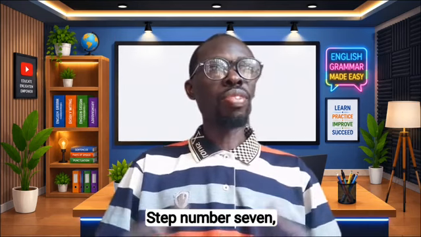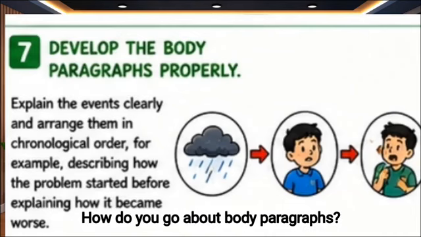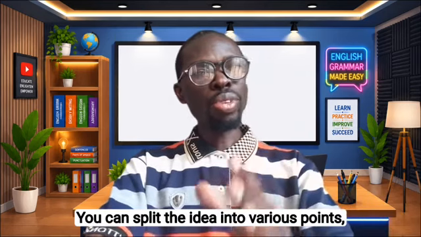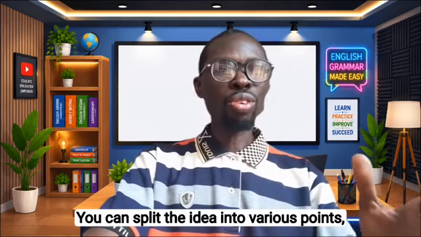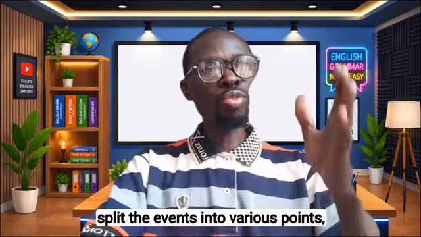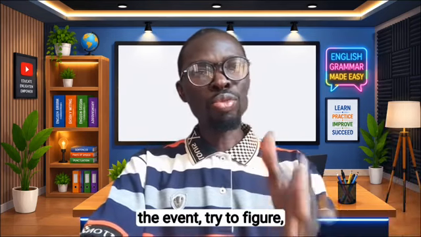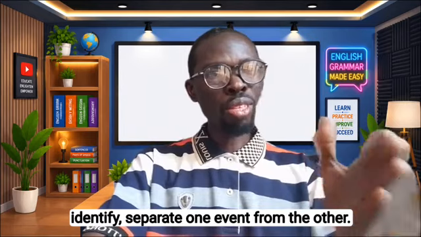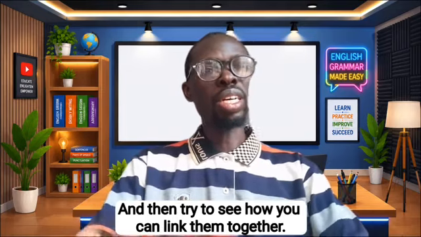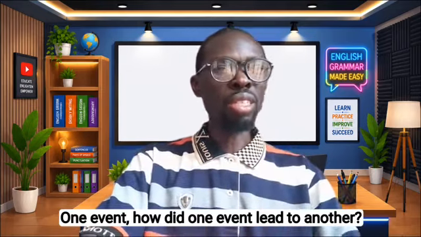Step number 7, develop the body paragraphs. How do you go about the body paragraphs? You can split the idea into various points. Split the events into various points. Okay? The events, try to identify, separate one event from the other, and then try to see how you can link them together. How did one event lead to another?